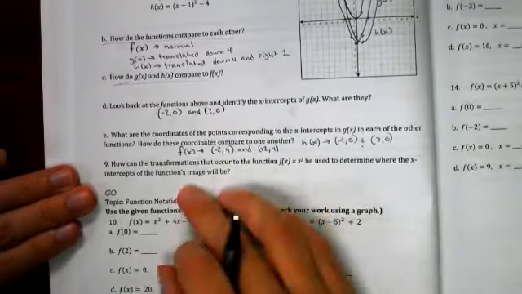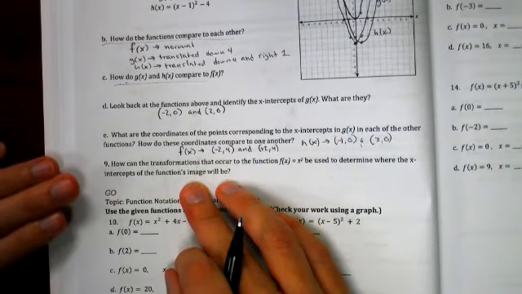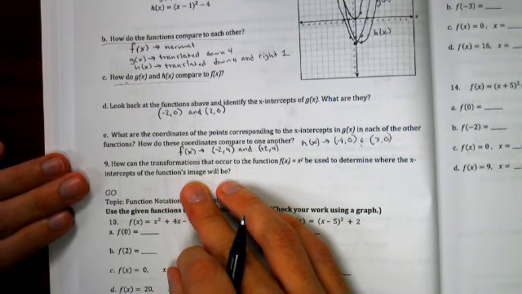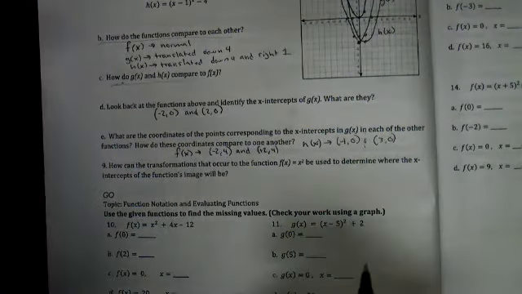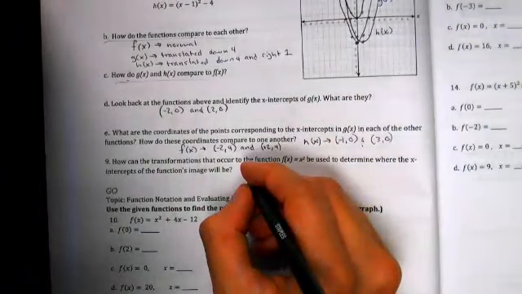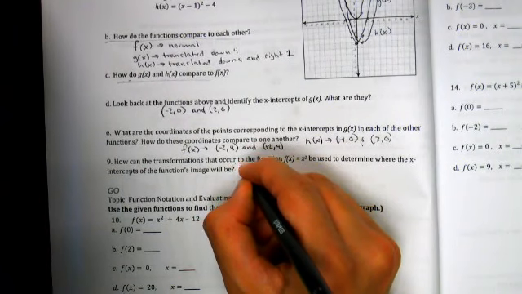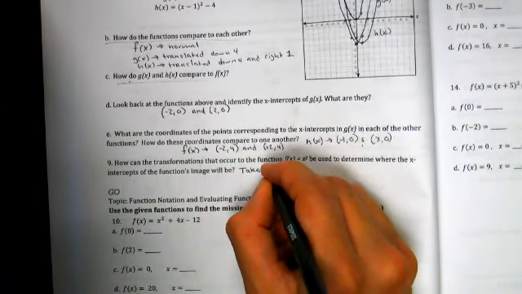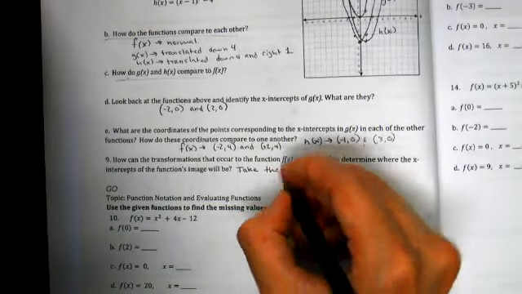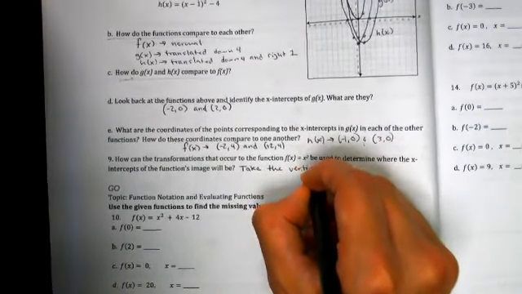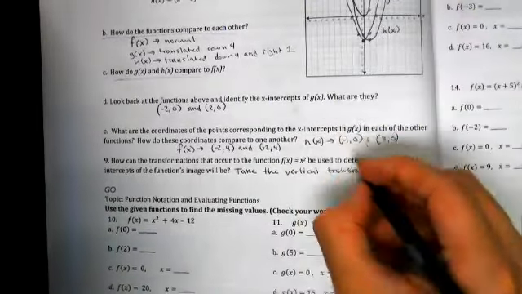Well, what you can do is take the vertical transformation, like in this one, it was down 4, right?